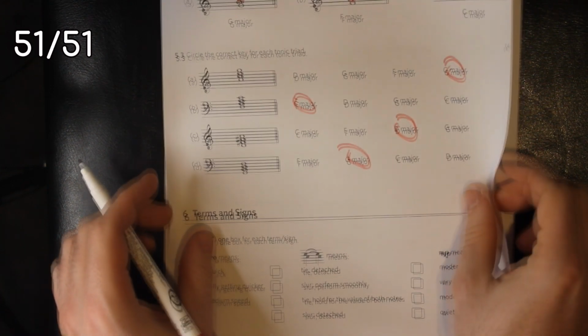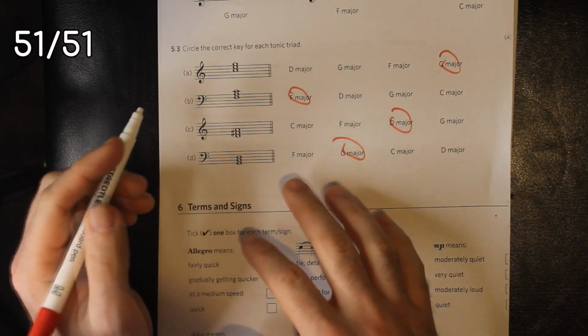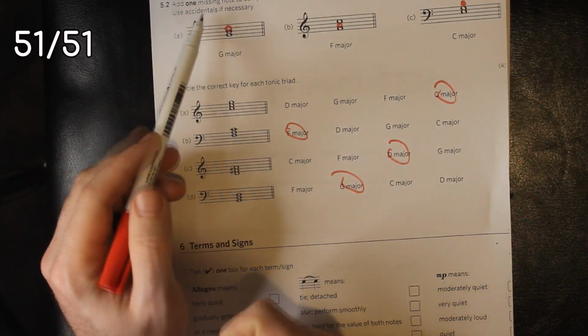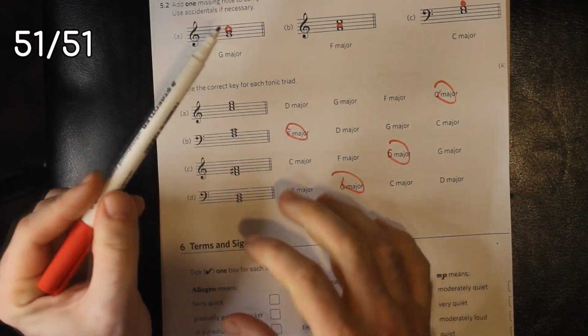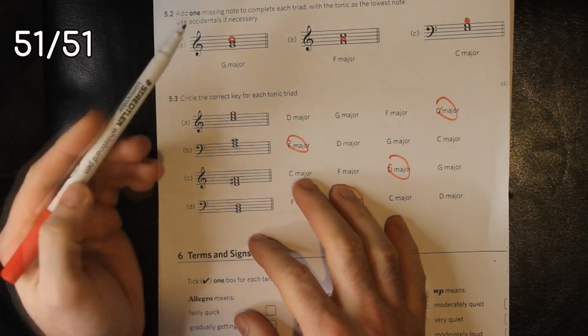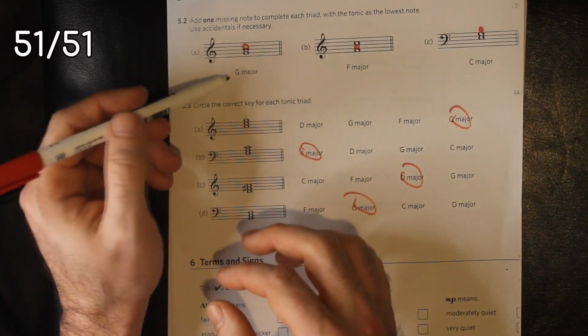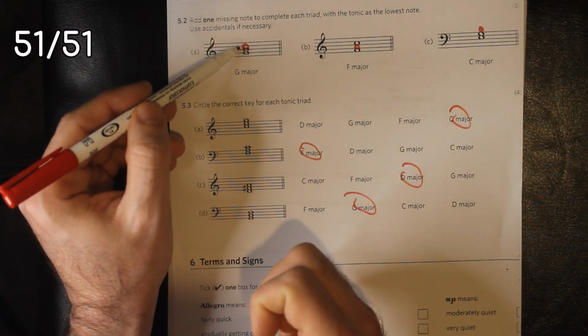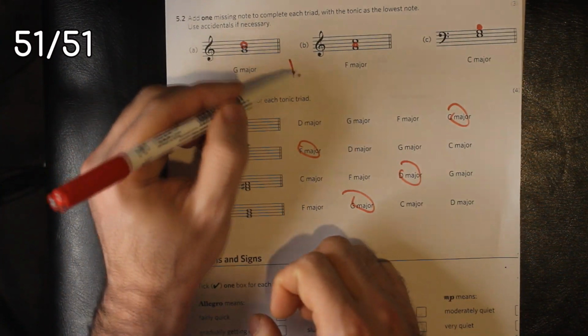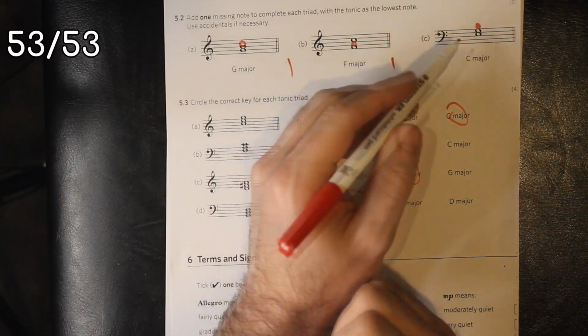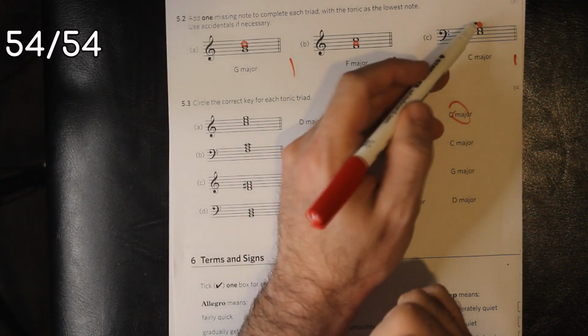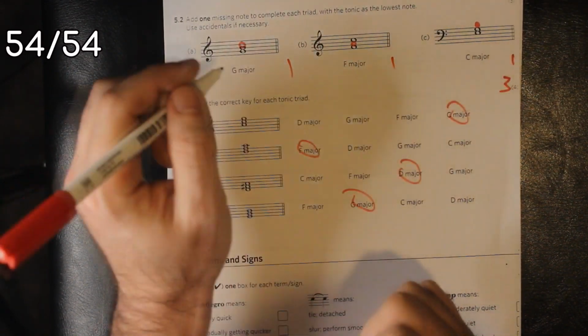And here we go, the page where I ran out of time. So, one missing note to complete each triad. Again, pen, it doesn't really help me out on this one. So we've got the G major, which is the D at the top, which I got correct. We've got an F major, which is the A in the middle, and C at the top, G at the top, should I say. For the C major, there's 3 points.